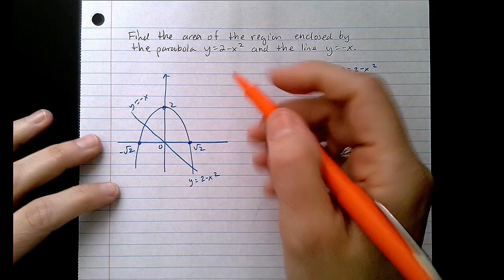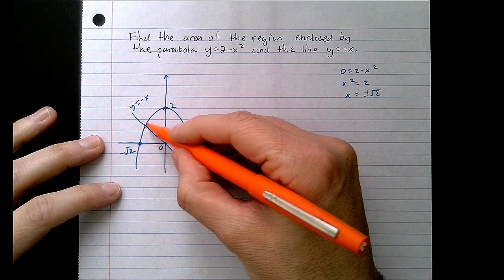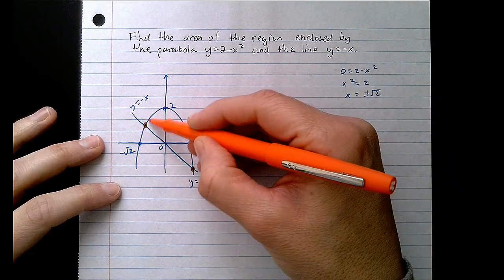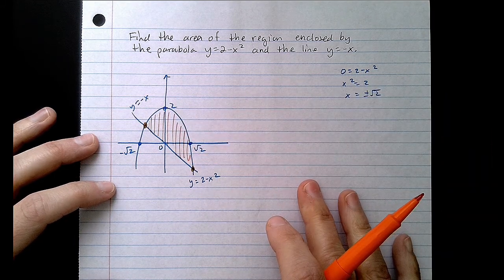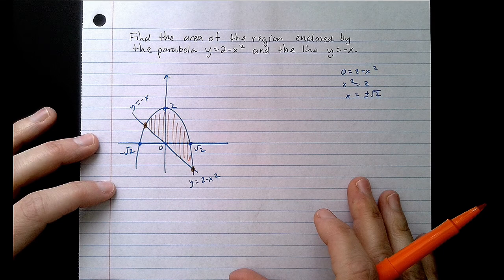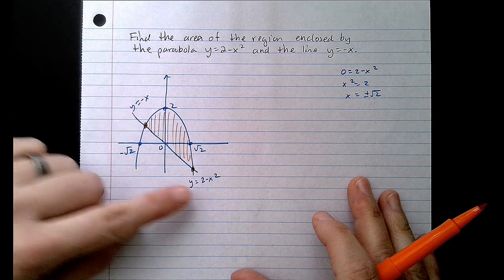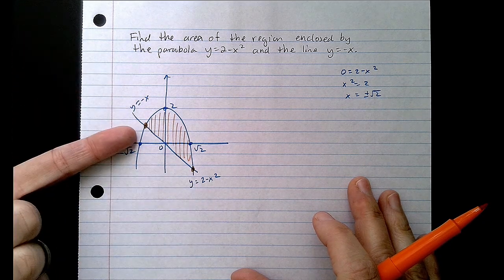So when it wants the area enclosed, what it's referring to is where these points meet, it's creating an area that is trapped between those two. Notice it didn't give us any bounds of integration. We need to find those. This is where our knowledge and understanding of systems comes into play. Where two functions equal each other, graphically they intersect.